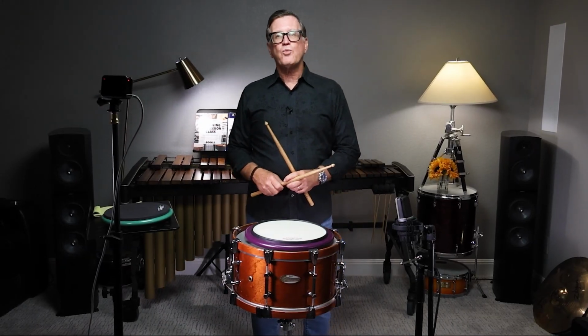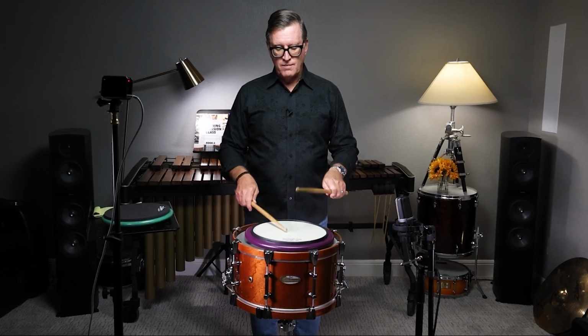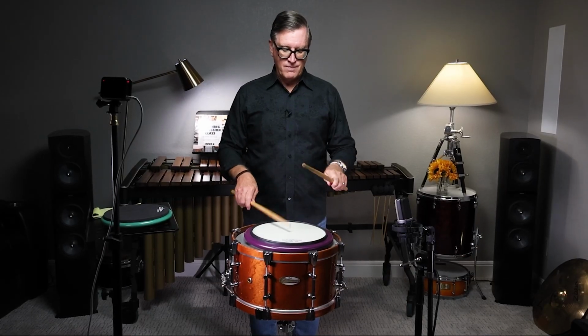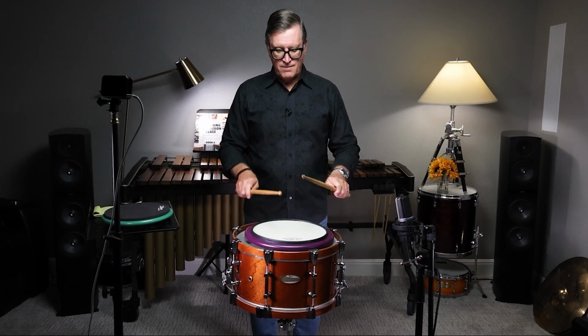The other set of rudiments that you could also learn at this time is the Ratamacues. So a Ratamacue is just a single stroke 4 with a drag at the beginning. Double Ratamacue is two drags. Triple Ratamacue is three drags.